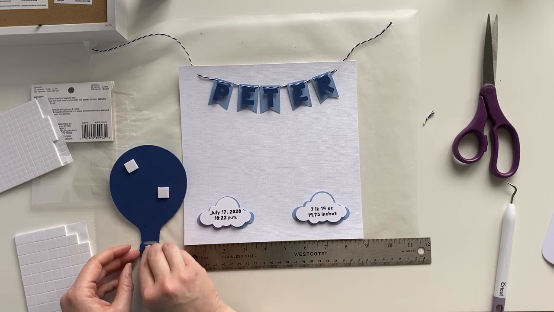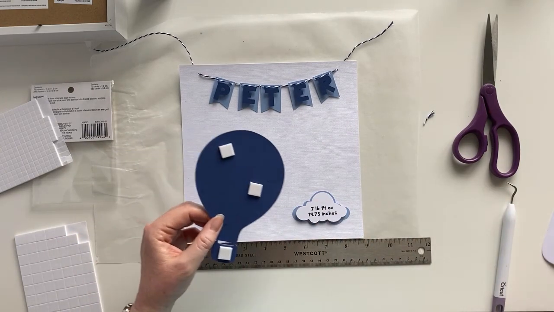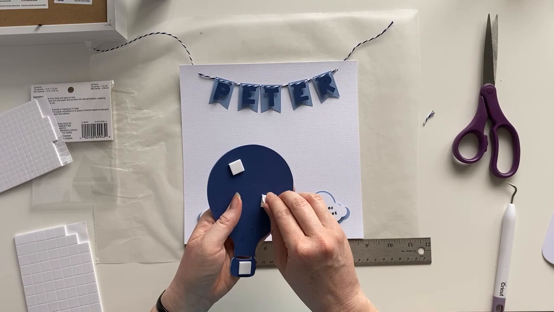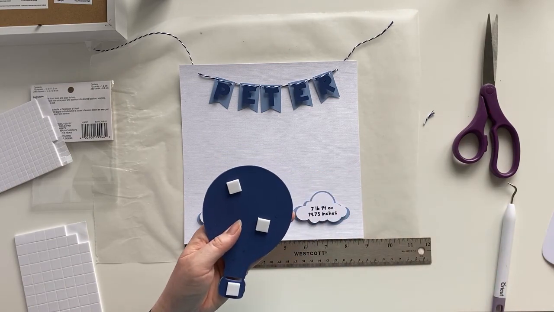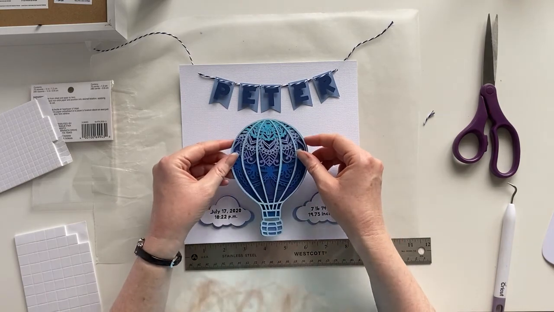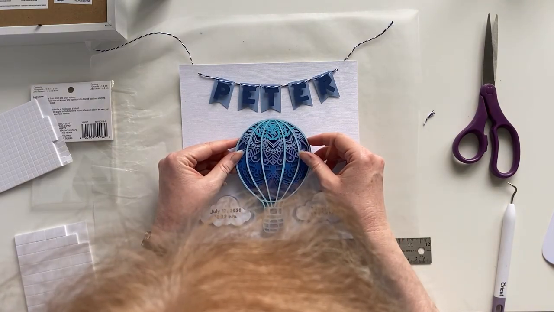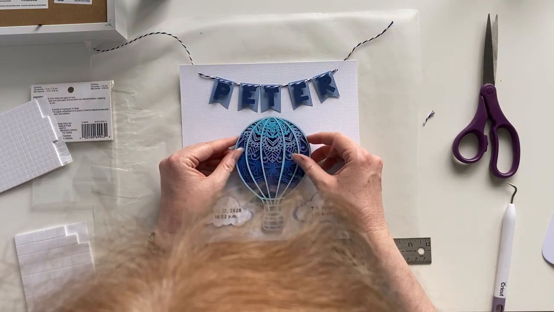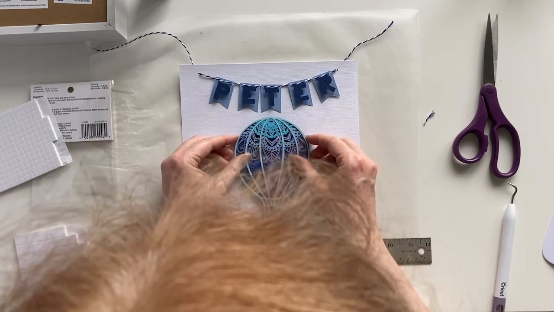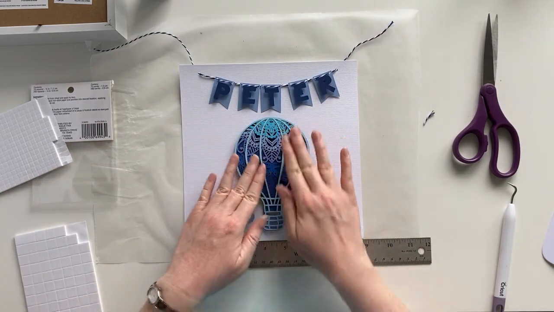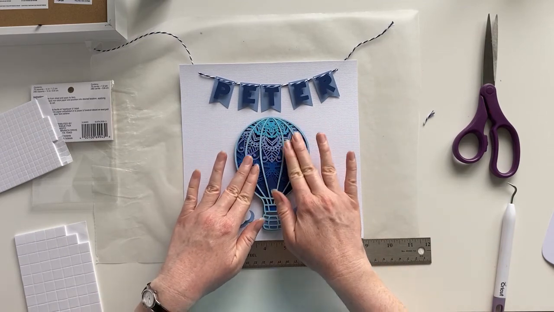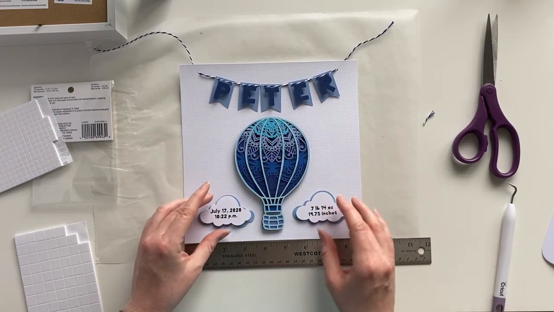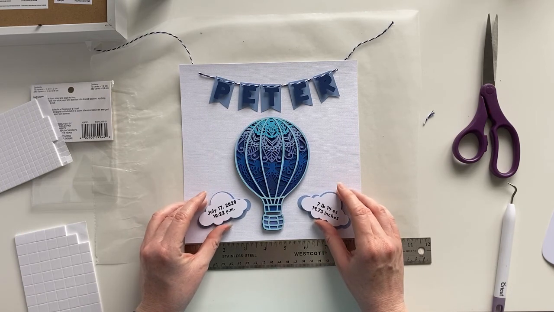Good, then peel off the backing. There we go. Center it where I want it. And then gently press. Beautiful.